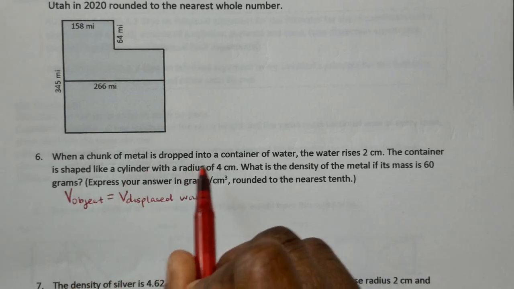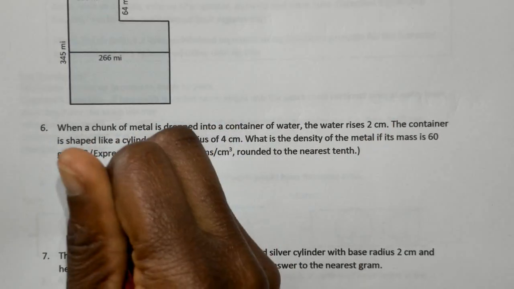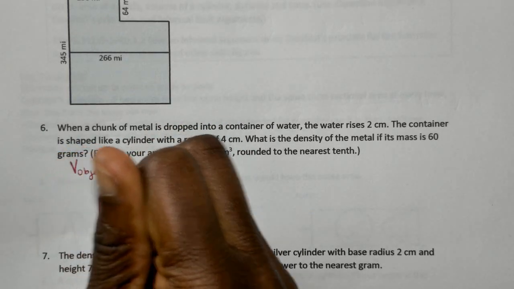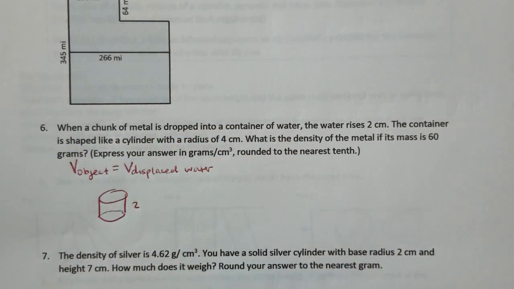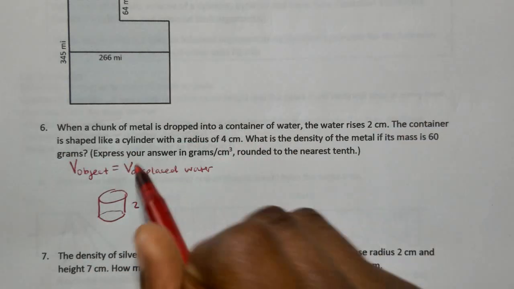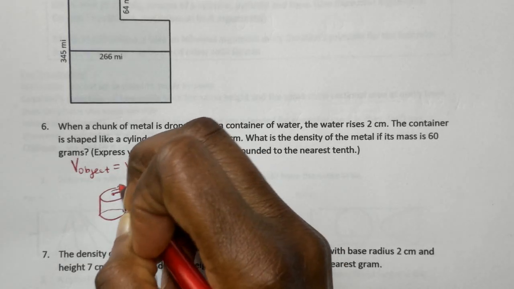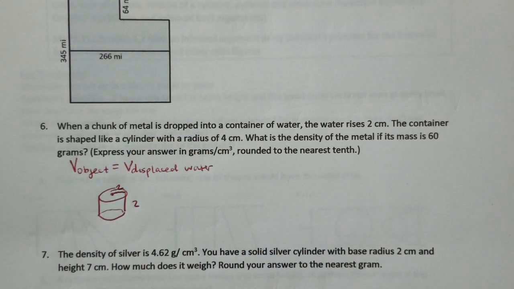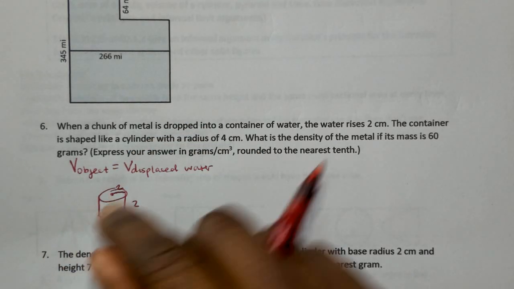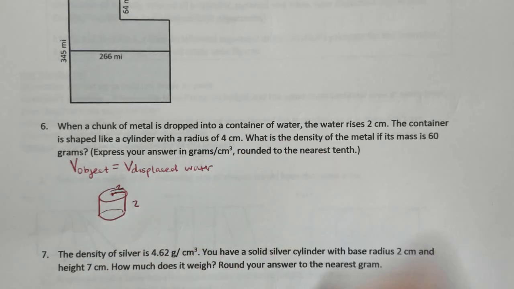So a chunk of metal is dropped into a container of water, and the water rises 2 centimeters. So really what we care about is the 2 centimeters. We don't know what the water level was initially, but we know that the displaced water is 2 centimeters high. If the container was shaped like a cylinder with a radius of 4, what is the density of the metal? So you're basically going to need to figure out the volume of a cylinder with a 2 centimeter height and a 4 centimeter radius.